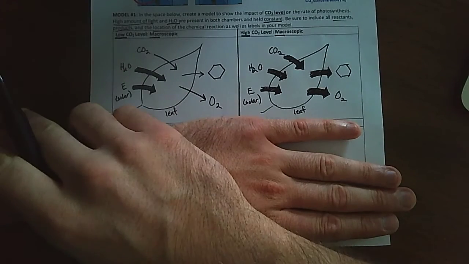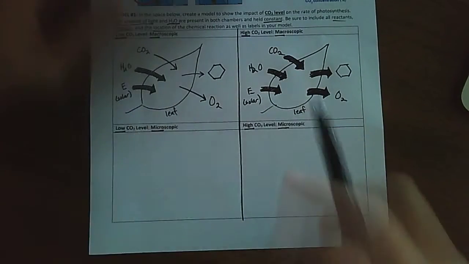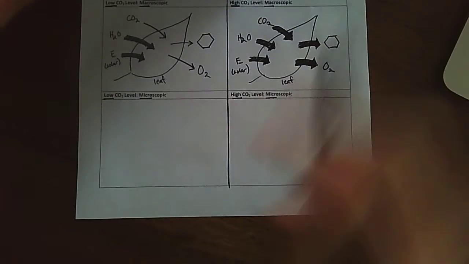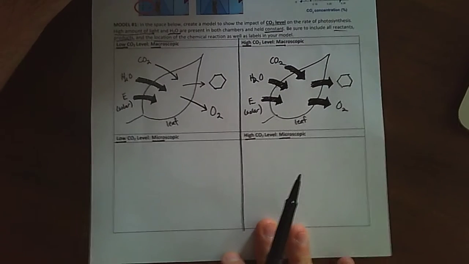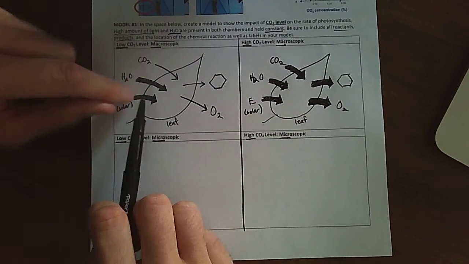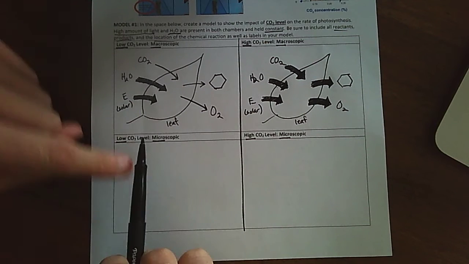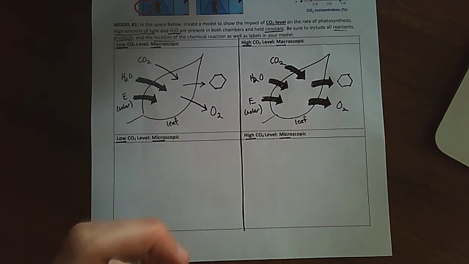Sometimes I'll just have you do a macro model, but we also sometimes want to model this at a different scale, maybe a more microscopic scale. So it's going to be essentially the same main concept. We're just going to zoom in. We're almost looking at the actual molecules themselves.